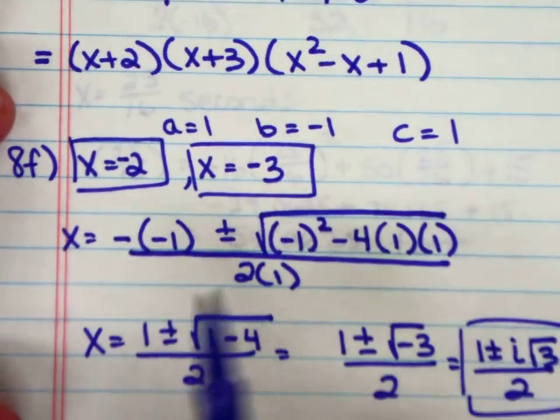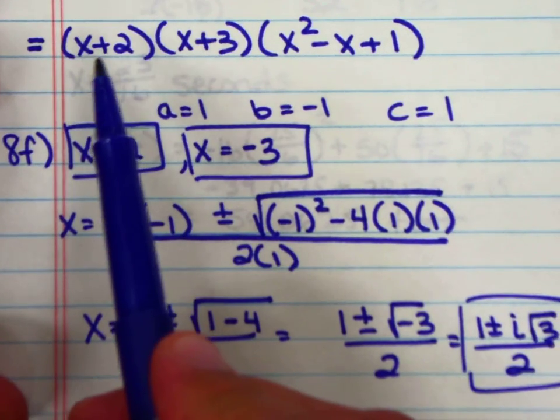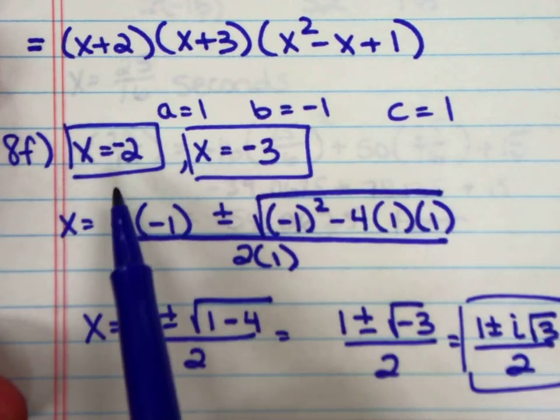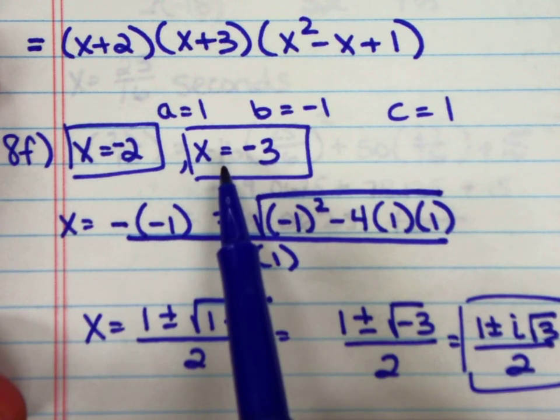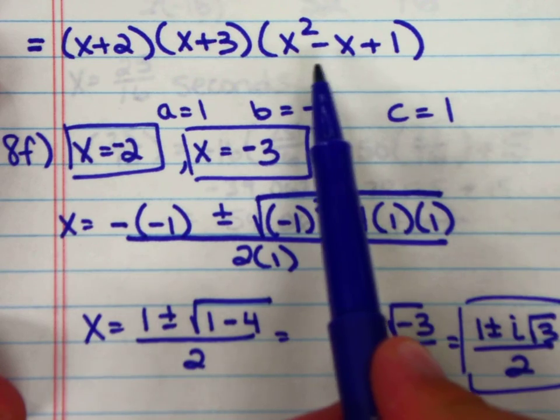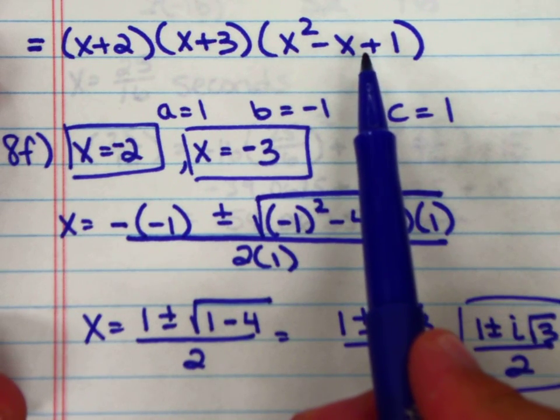8F asks you to find the zeros. So since this is factored, x plus 2 is a factor, means x equals -2 is a 0. X plus 3 is a factor, x equals -3 is a 0. Since this one's not factorable, you have to use quadratic formula.